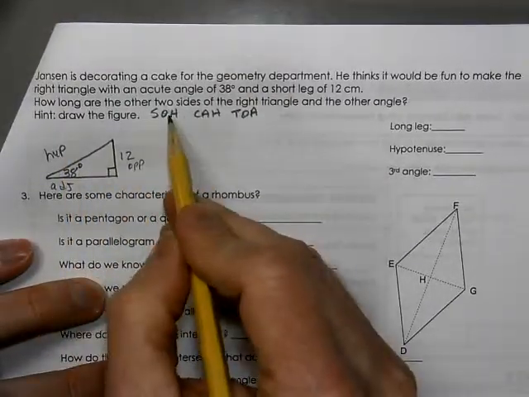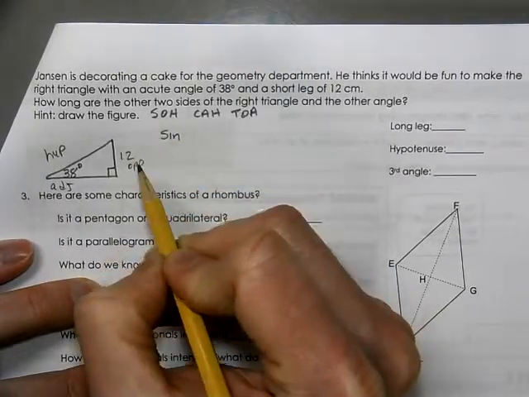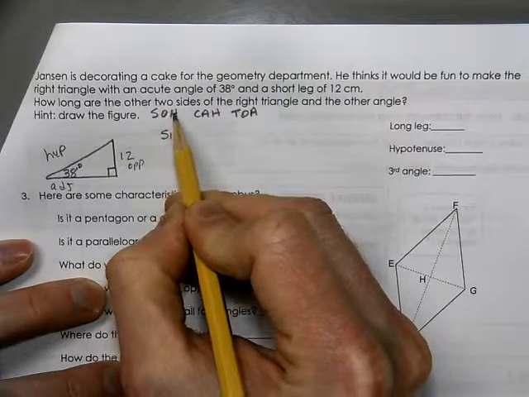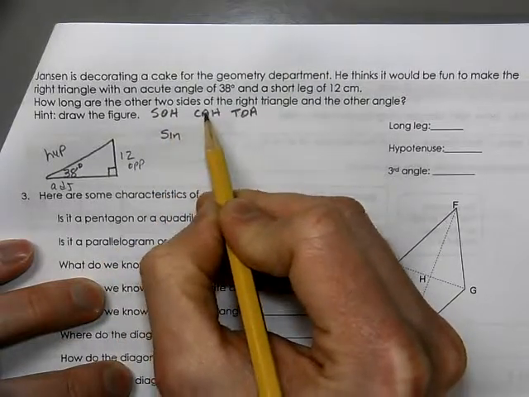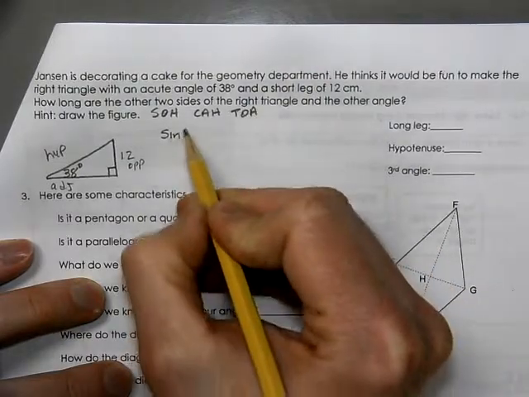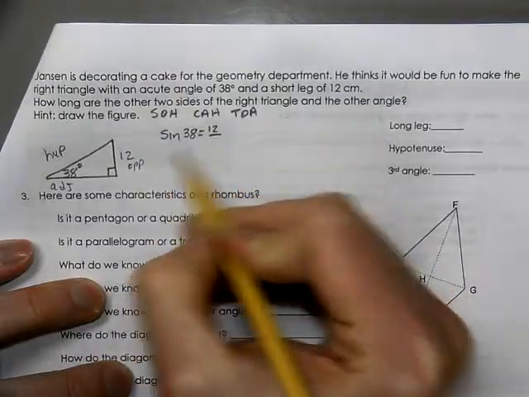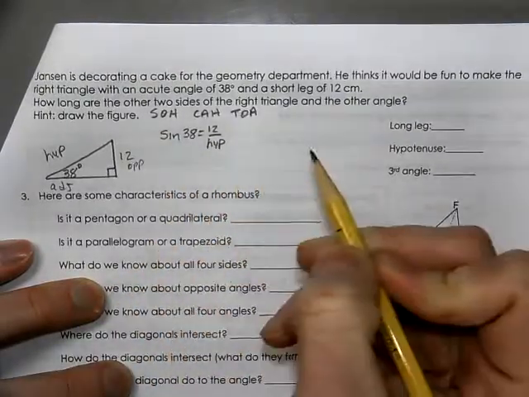So opposite and hypotenuse is sine. That's what this S stands for, sine. Sine is opposite over hypotenuse. Cosine is adjacent over hypotenuse. And tangent is opposite over adjacent. So sine of 38 equals the opposite over the hypotenuse.